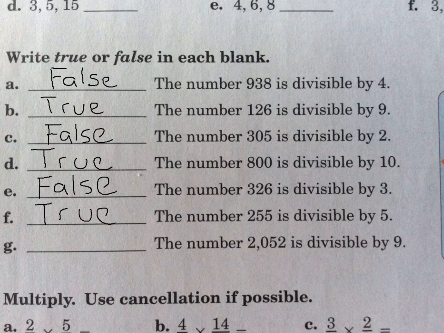And G, we got a giant number. It's asking if it's divisible by 9. We got to add up all our digits. 2 plus 0 is 2, plus 5 more is 7, plus 2 more is 9. Does 9 go into 9? Yes. So this is true.